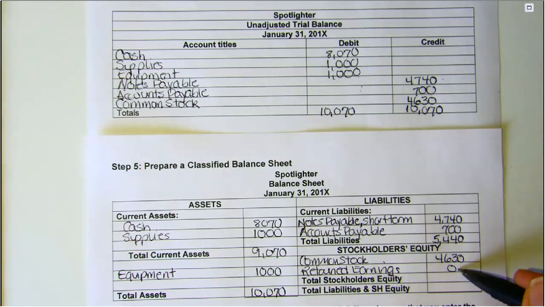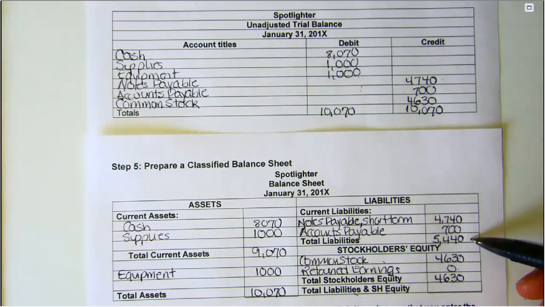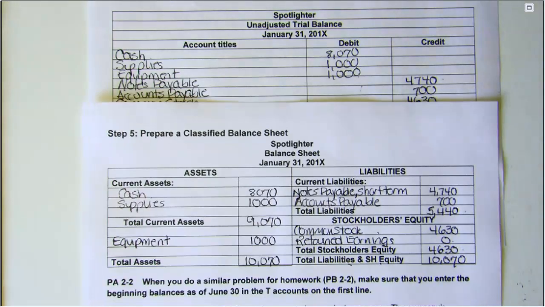We'll total our two equity accounts. That totals $4,630, and now add together our liabilities and stockholders' equity. $5,440 plus $4,630 equals $10,070. And our assets do equal our liabilities plus our stockholders' equity.